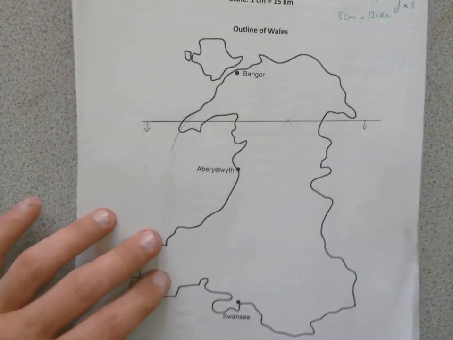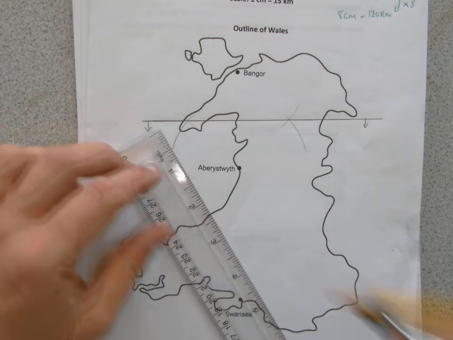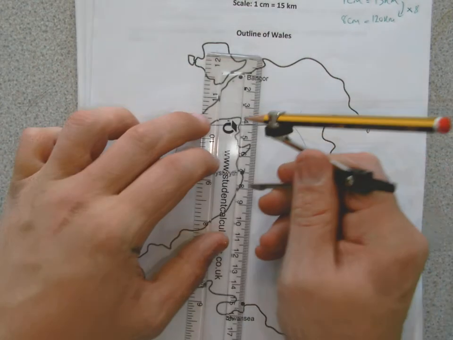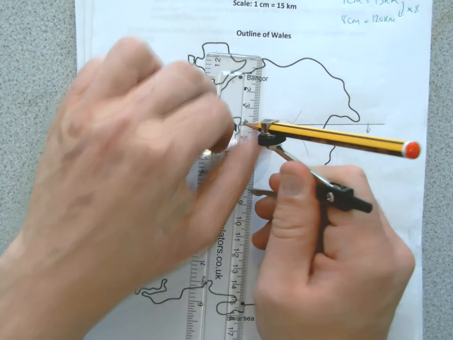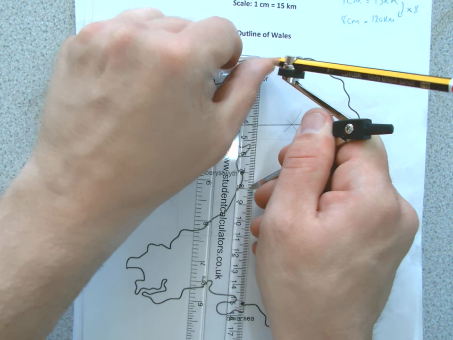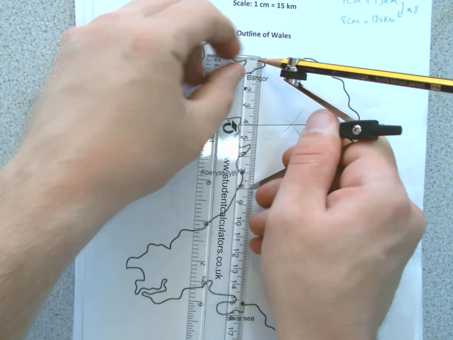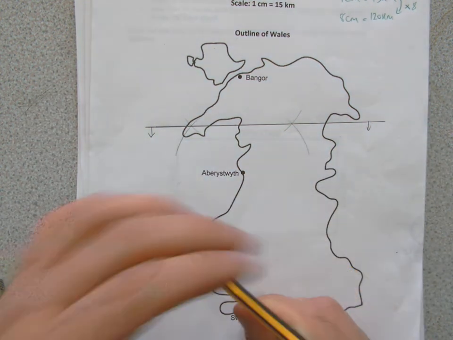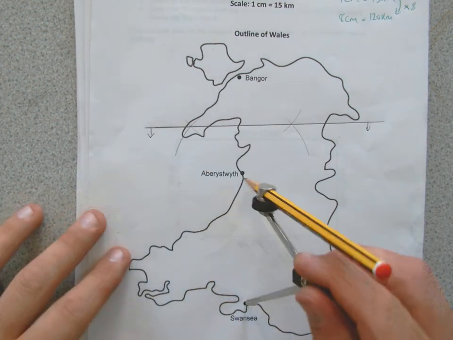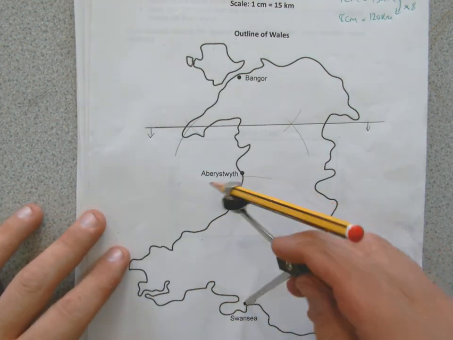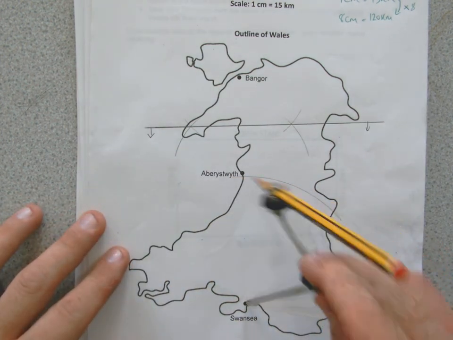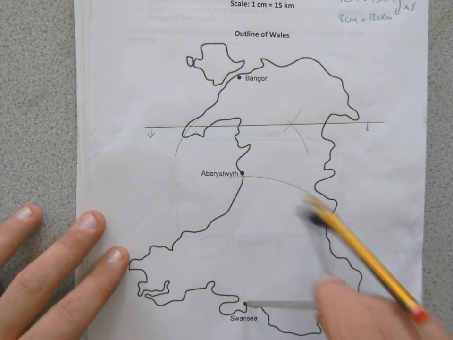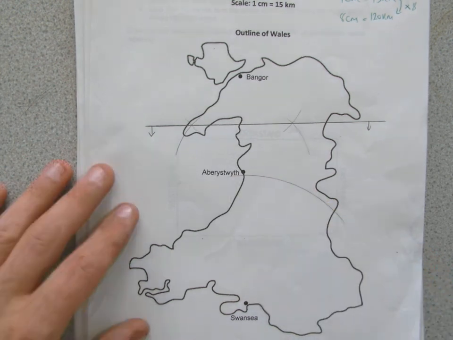So to get 8 centimetres from a particular place, you get your compass and you measure that out to be 8 centimetres. Okay, exactly 8 there. And then put your pin on Swansea and then draw an arc. Okay, we only need to be within the map region, don't need to go outside as such. So that's 8 centimetres.